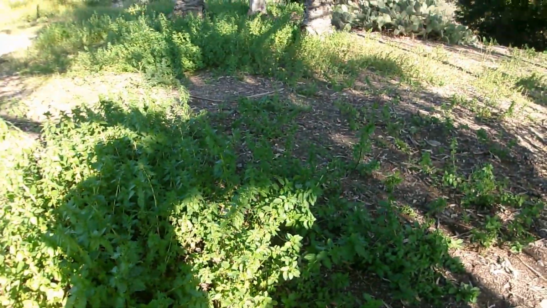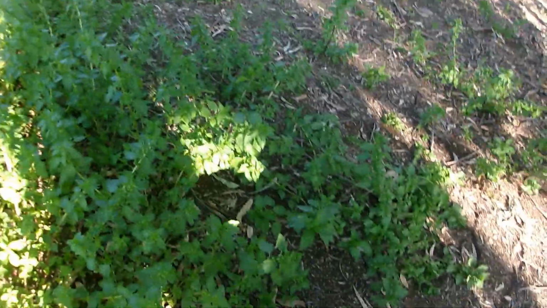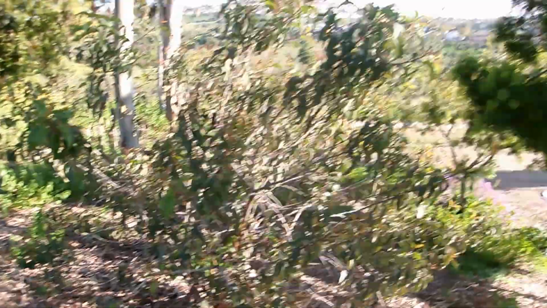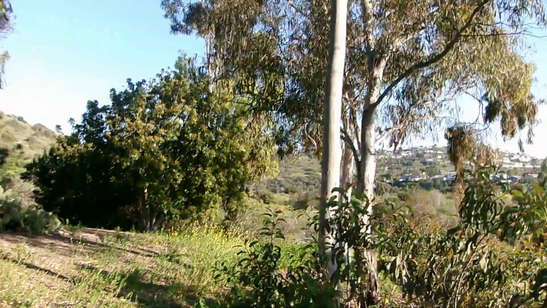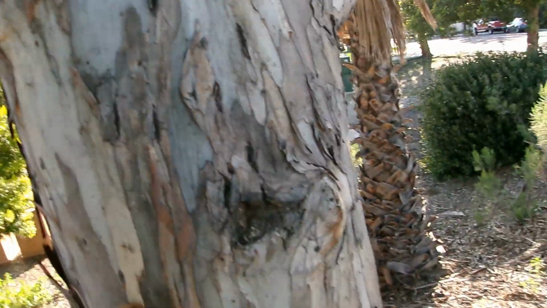So now I talked about the leaves, I talked about the trunks. Now I want to talk about some of the other features of this plant in the next clip. So I'm going to get a couple of pictures of the trunks of the trees, and I will see you on the next clip.